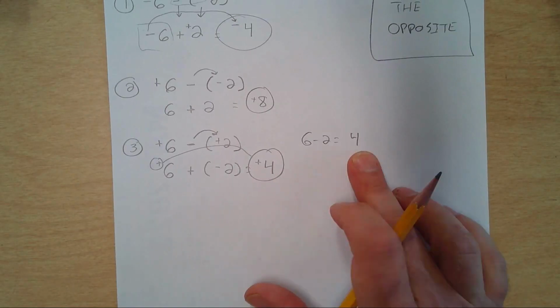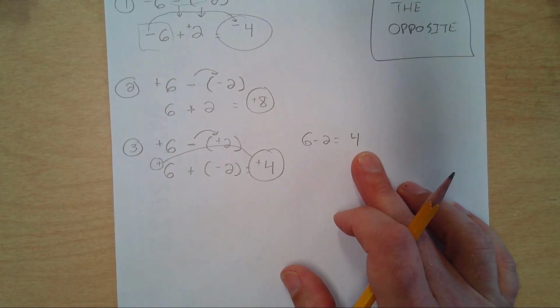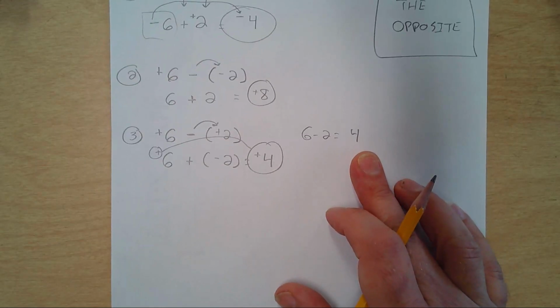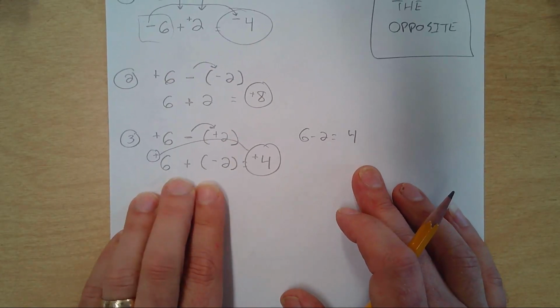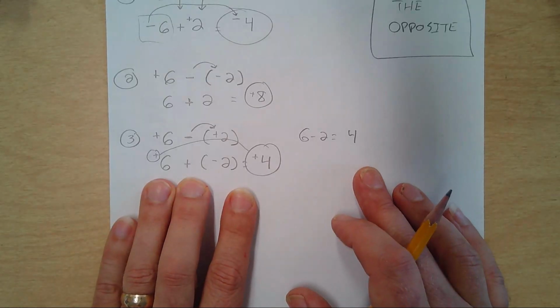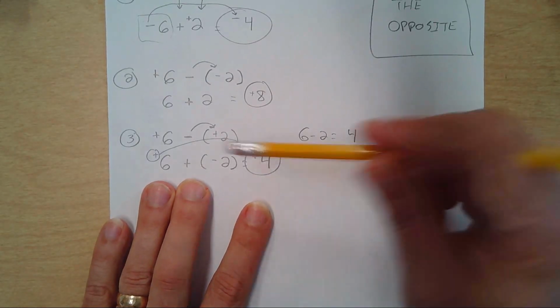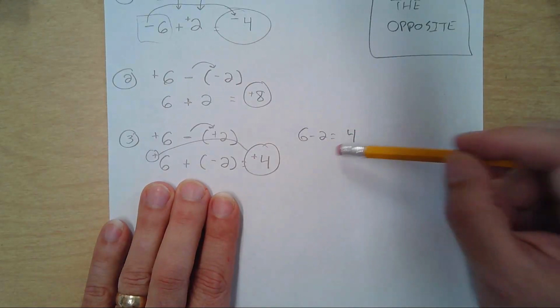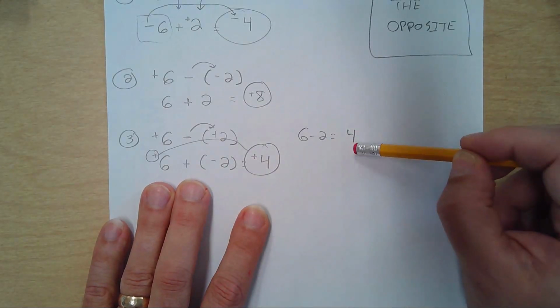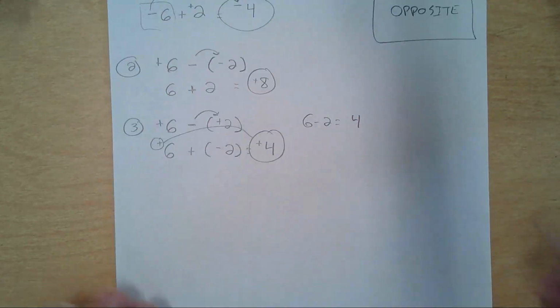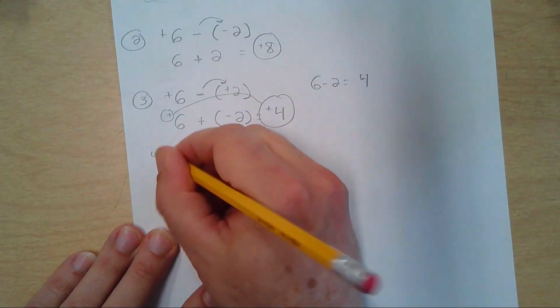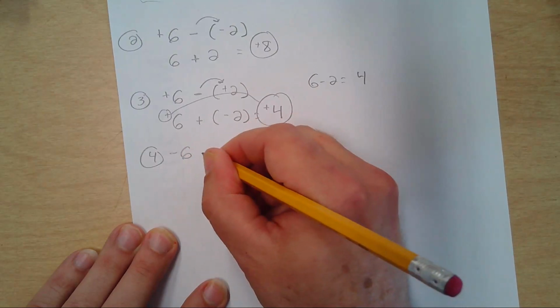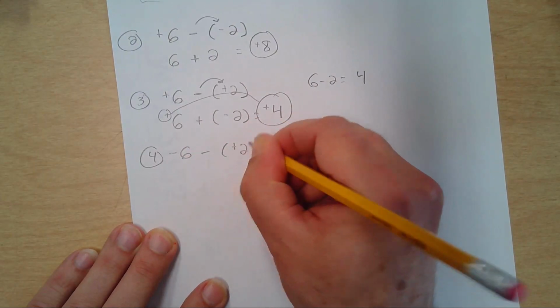This is basically what it is here, but if we're rewriting our subtraction problems as addition problems, well, this is how it would work out here. And again, this is far preferred method over this method here. So when it gets trickier here. All right, number 4. Negative 6 subtract a positive 2.